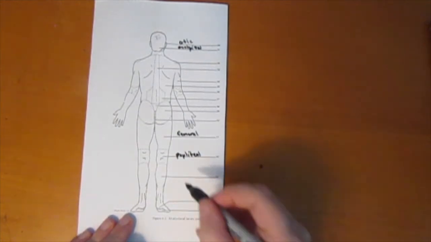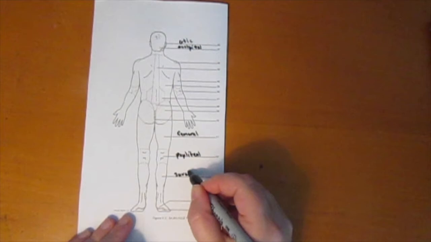Next, we have the sural region. The sural region refers to the back of the lower leg, very specific. Remember that the front of the lower leg is called the crural region. The back of the lower leg is called the sural region. Crural, sural. Remember, patellar for the front of the knee, popliteal for the back of the knee, crural for the front of the lower leg, and sural for the back of the lower leg.